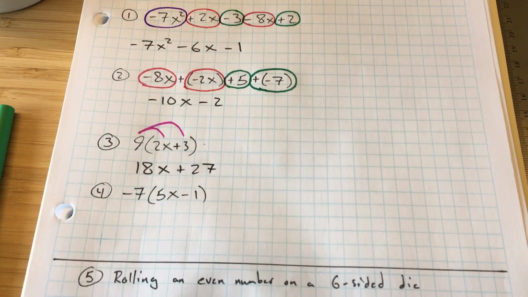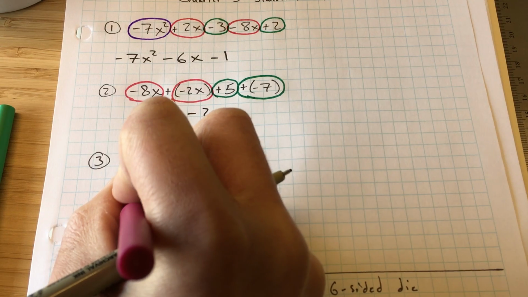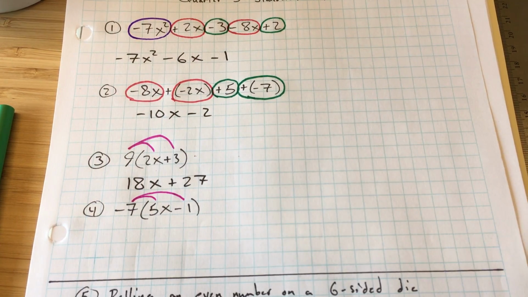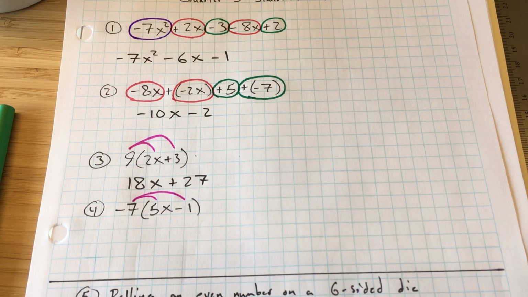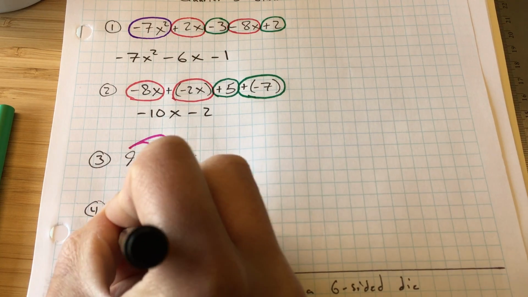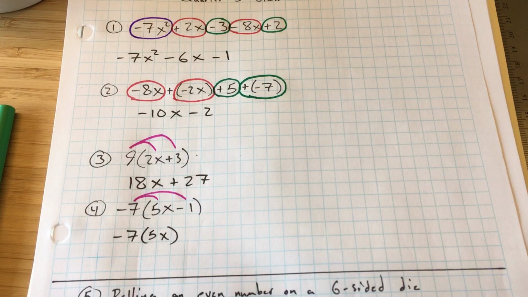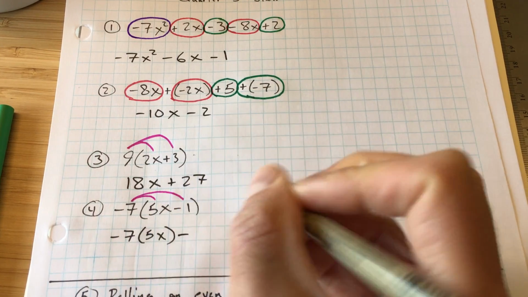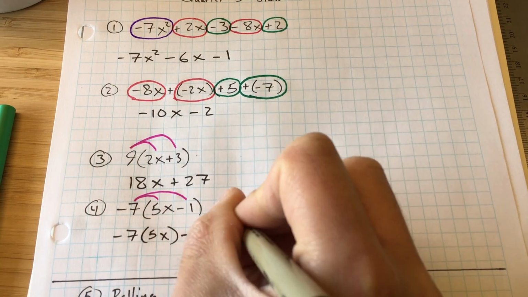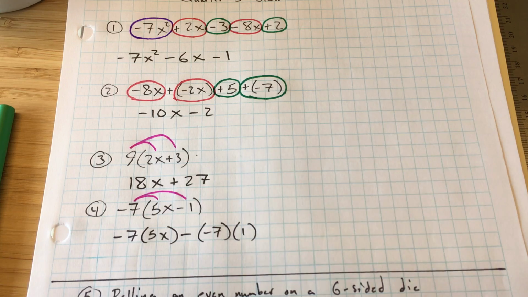My last one here, sometimes these can get a little tricky with the negatives, so we're going to distribute the negative 7 to the 5x, and we will also distribute it to the minus 1 here. There are 2 ways you can think about it. I'm going to show you both of them. I can think of this as negative 7 times 5x. I'm not going to simplify it yet. I'm just doing that part. And then I can think of this as a subtraction sign here. And then I'm multiplying negative 7 times positive 1. If you do it that way, it's going to be the same answer either way.